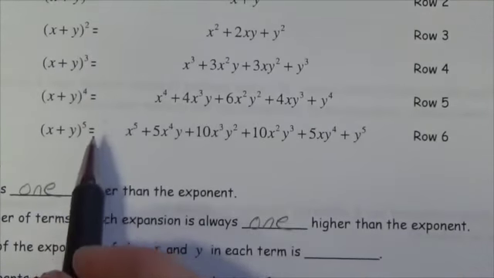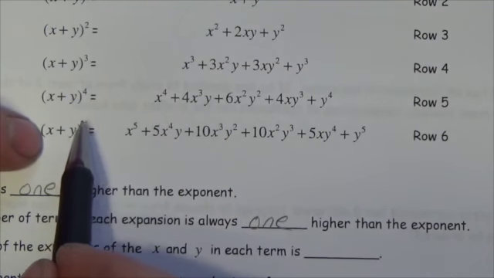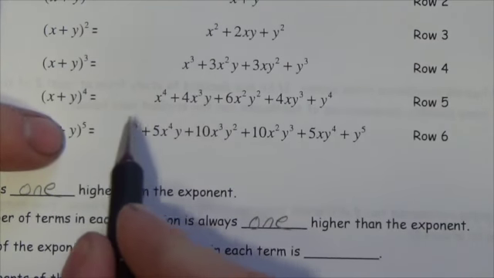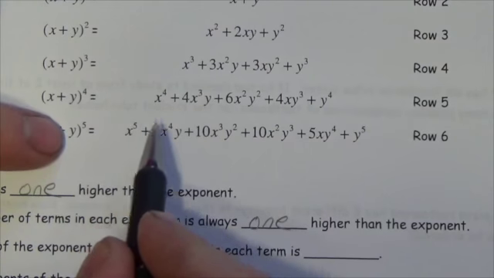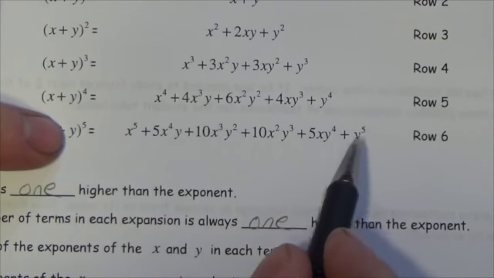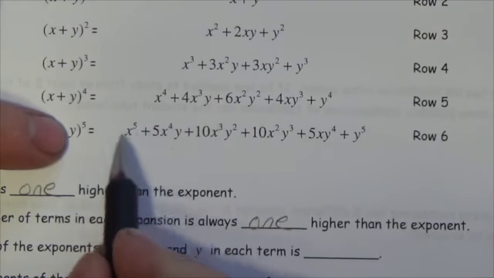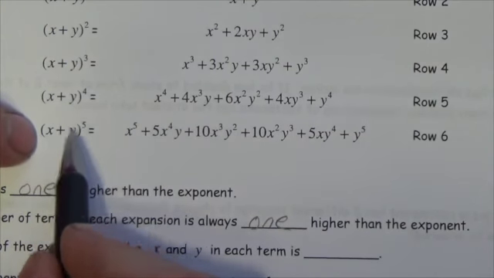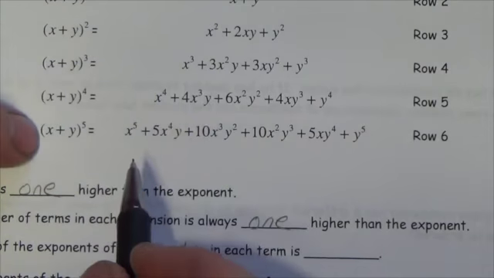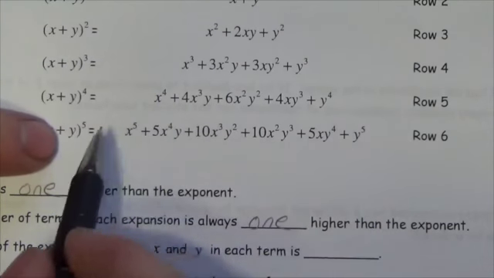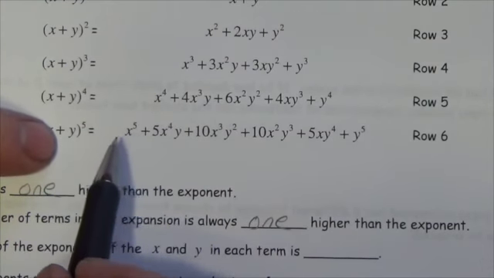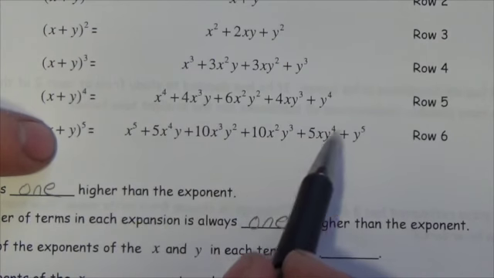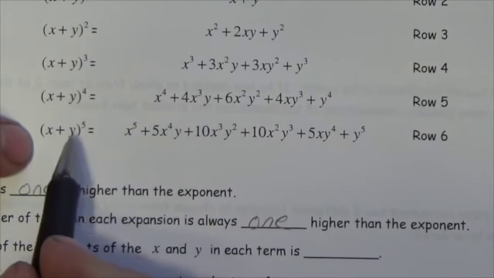Just take a quick look at this. x plus y to the 5. Bear in mind that there's no y in the first term because this was y to the 0, and then it was y to the 1, 2, 3, 4, 5. Because there's always a term where one of the variables is to the exponent 0, the number of terms here is always 1 more than the exponent. So there are 1, 2, 3, 4, 5, 6 terms in the expansion when it's x plus y to the 5th.